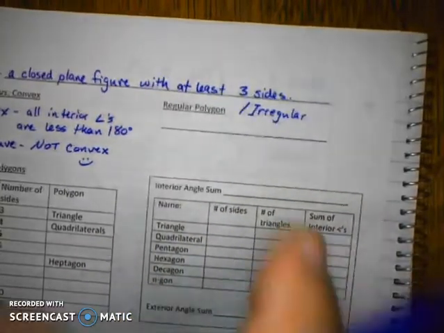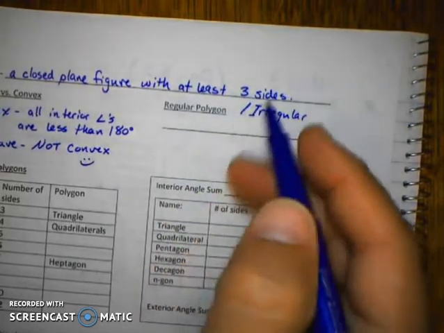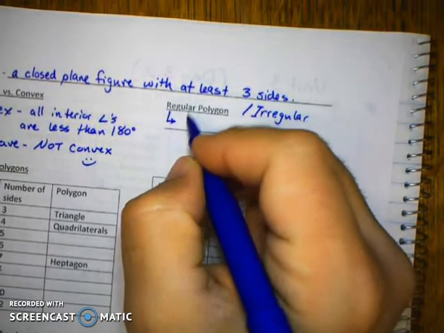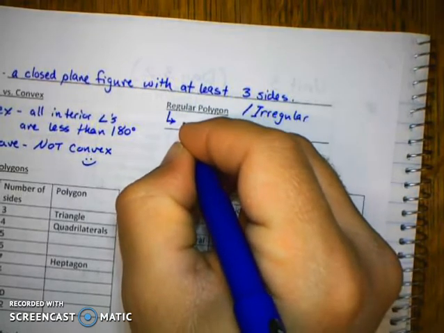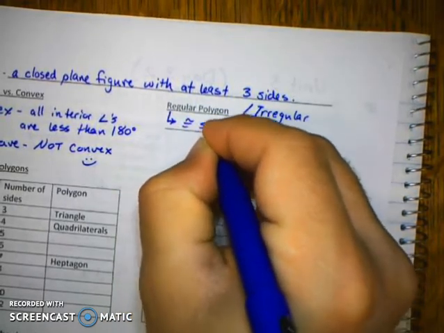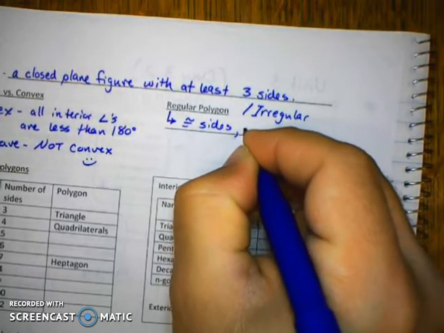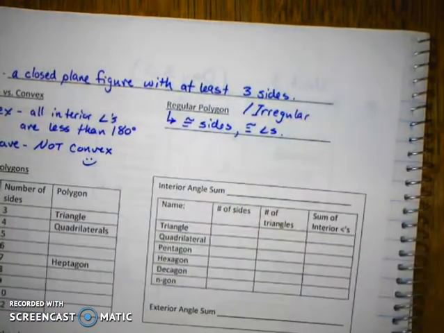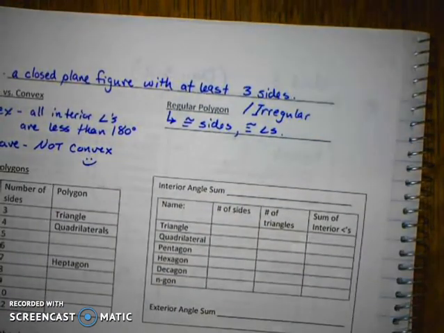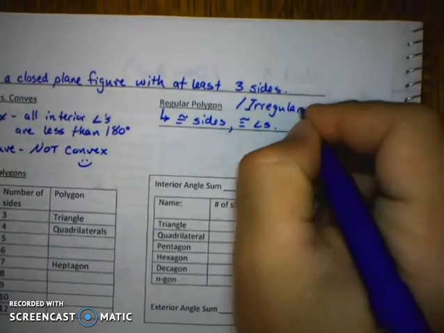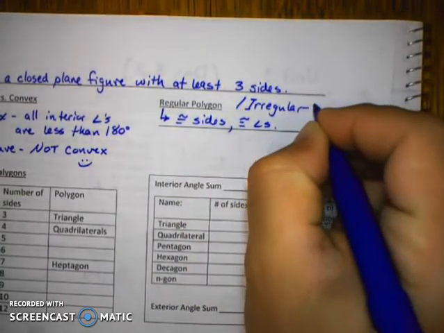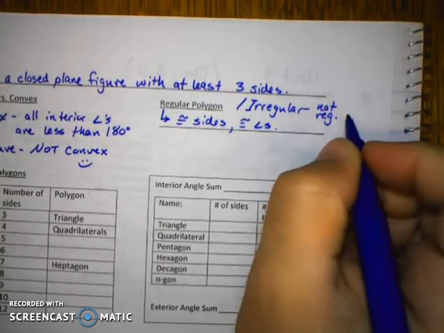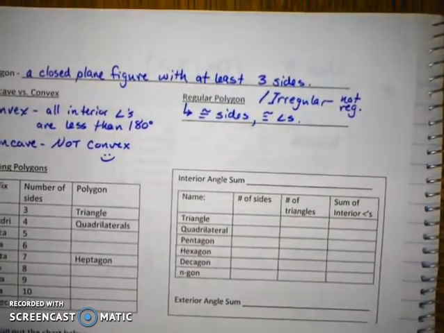All right? And then for a polygon to be regular, a regular polygon has congruent sides and congruent angles. All sides are congruent, all angles are congruent, that makes it regular. So irregular just means not regular. Very simple definitions here.